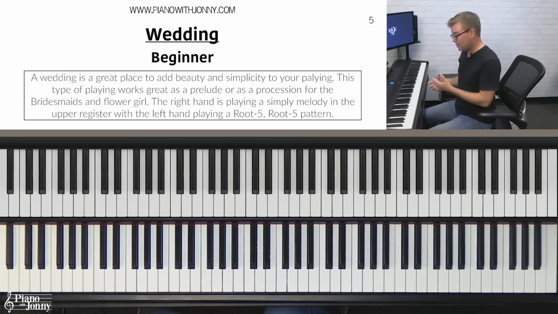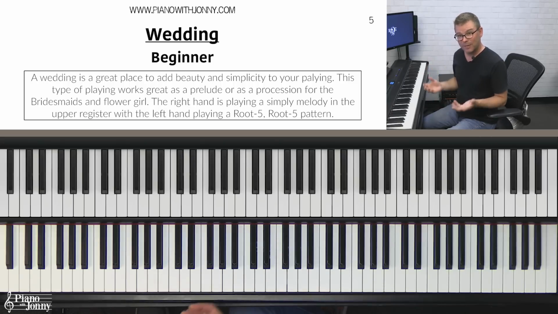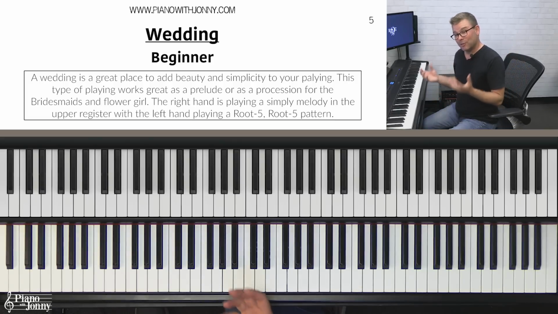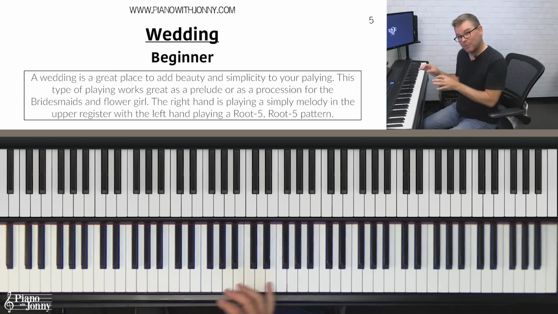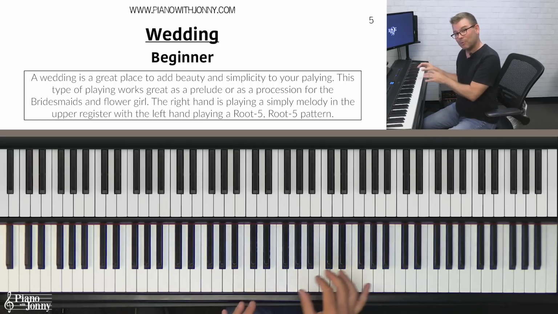And so it may be you're playing before the wedding for a prelude, or you may be playing as the bridesmaids are walking down the aisle, or the flower girl is walking down the aisle, and you're using this chord progression, but there's some beautiful techniques. The left hand is going to be playing a lot of arpeggiation. The right hand's playing a beautiful melody. Usually it's in the upper register.